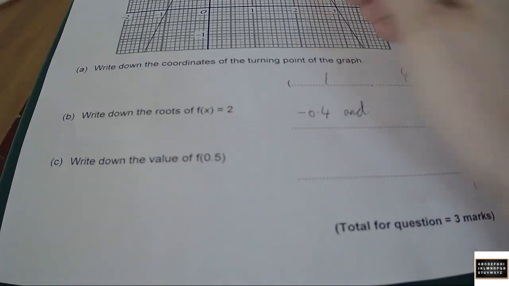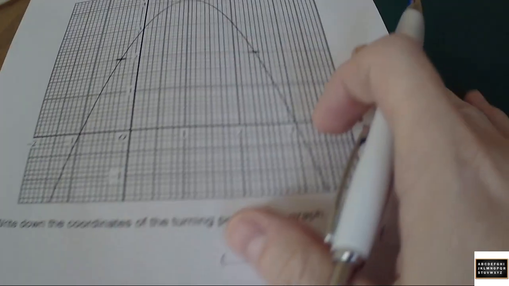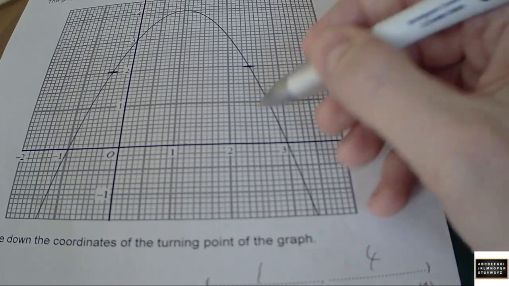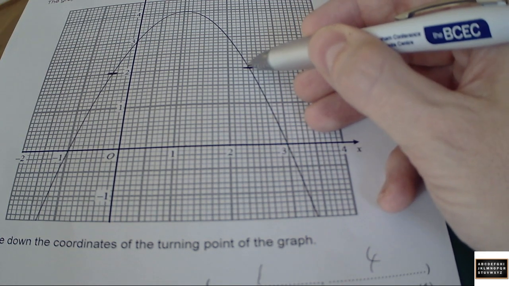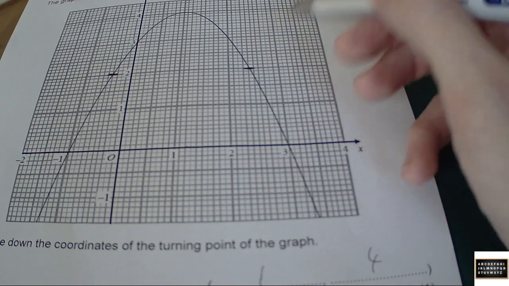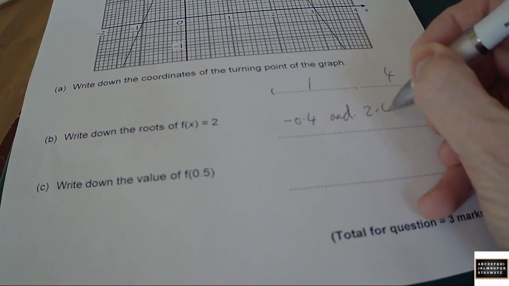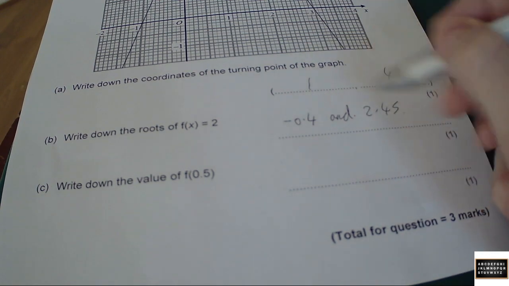And over here, this one up here, again will be 2, and then 2.1, 2.2, 2.3, 2.4, 2.4 and a bit maybe, so 2.45 say, just to be super accurate. And these are the two roots.